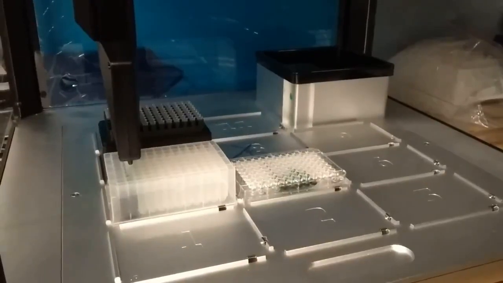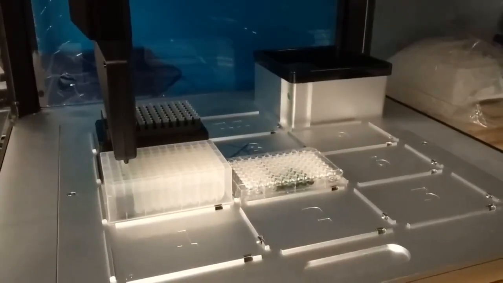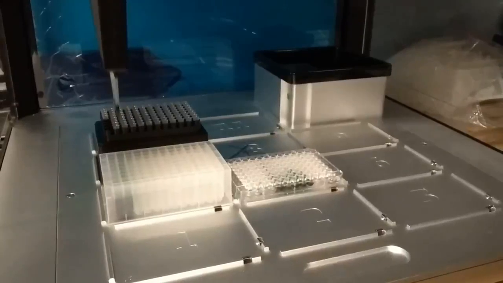And there you have an end-to-end demo of what it's like to do an Opentrons protocol using the Radix platform.